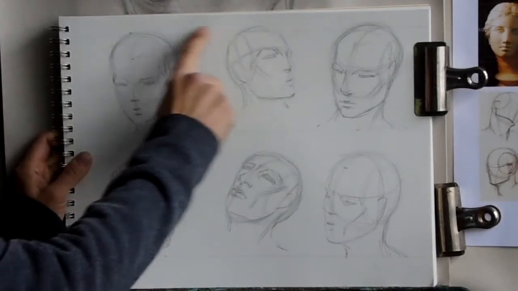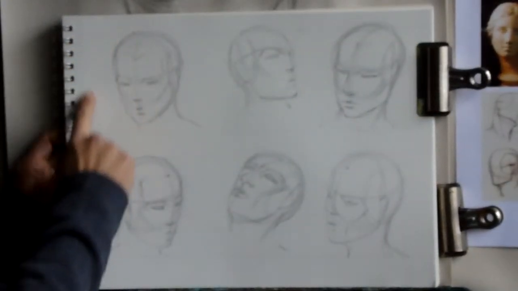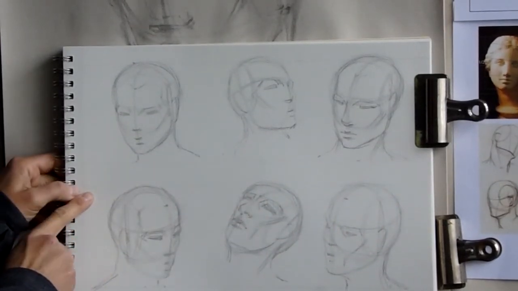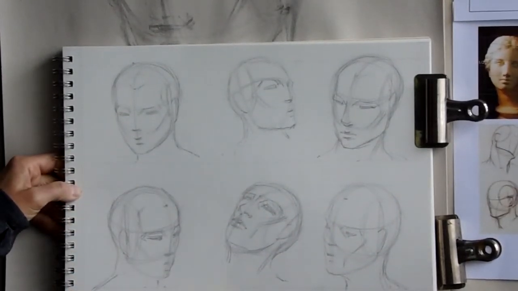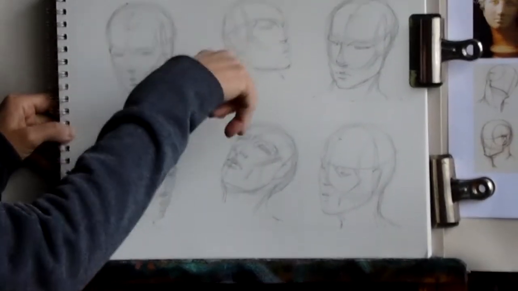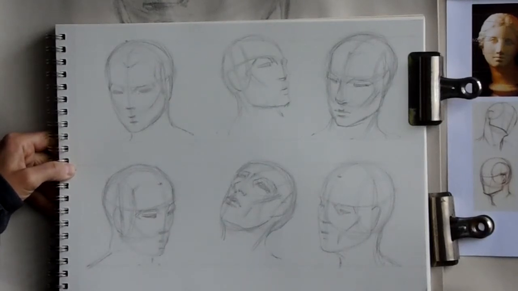So I took a ruler, went about an inch down from the top, 4 inches, went another line across, left an inch space, 4 inches, and then whatever the remainder space is down here.